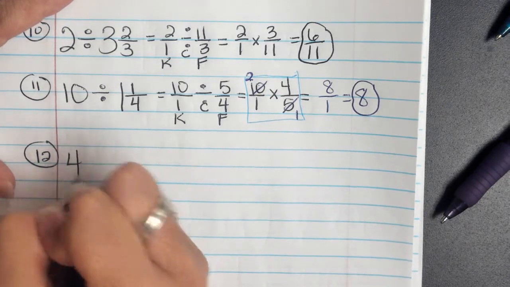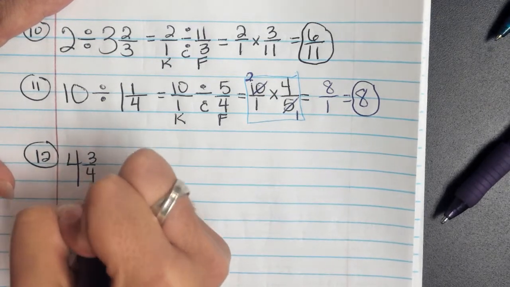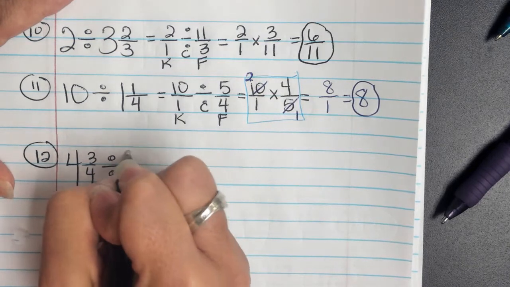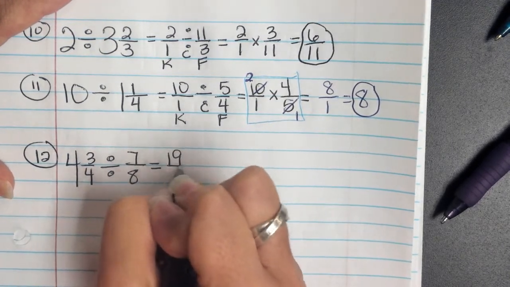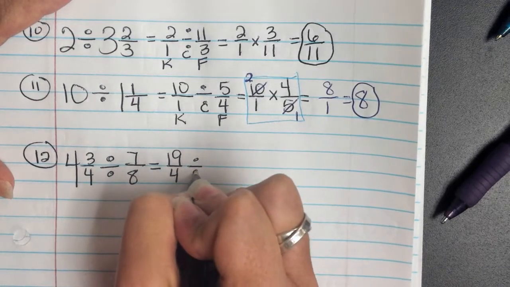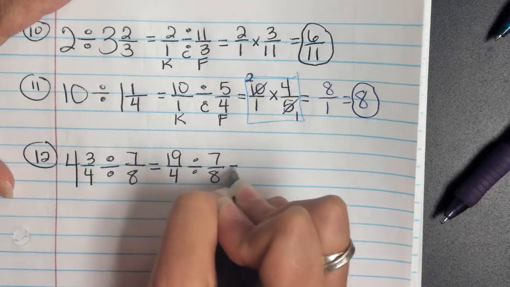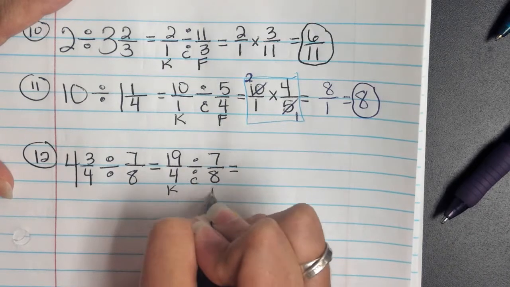Number 12, 4 3/4 divided by 7/8. 19/4 divided by 7/8. Keep change flip.